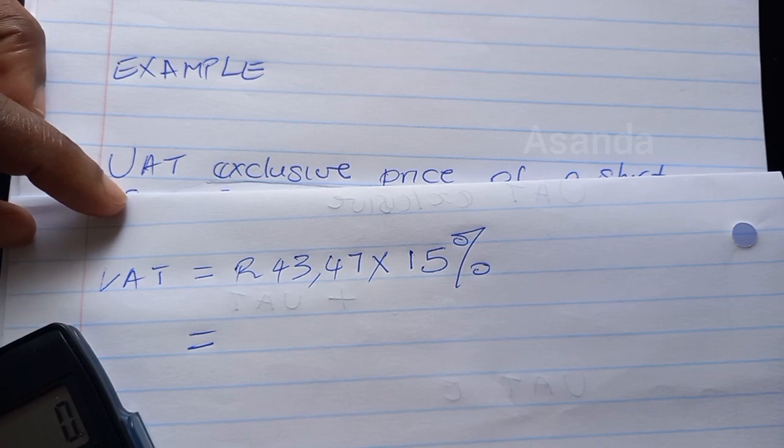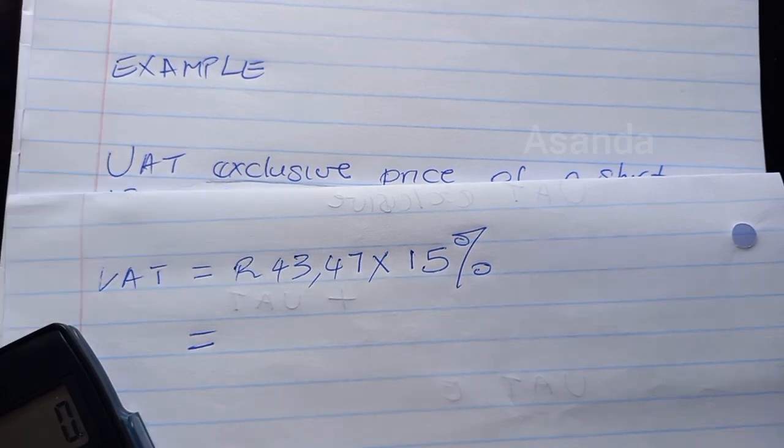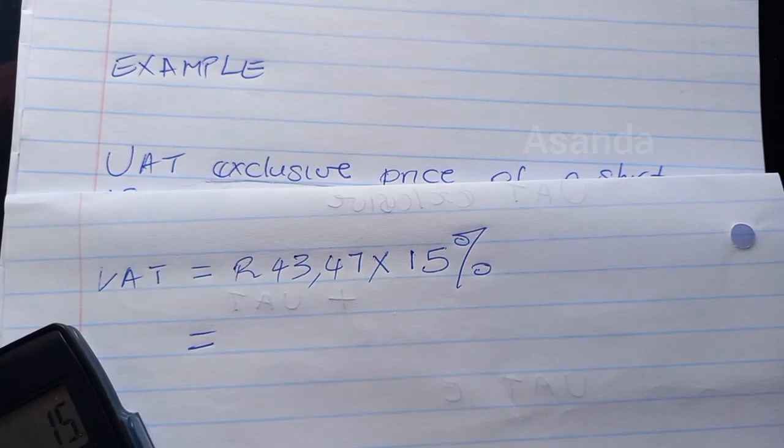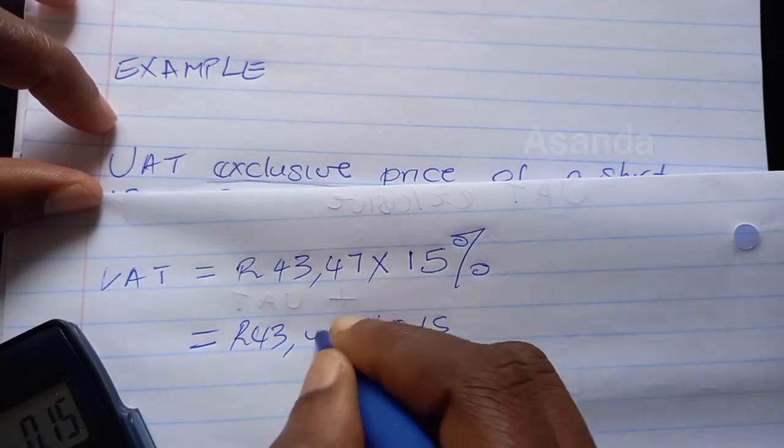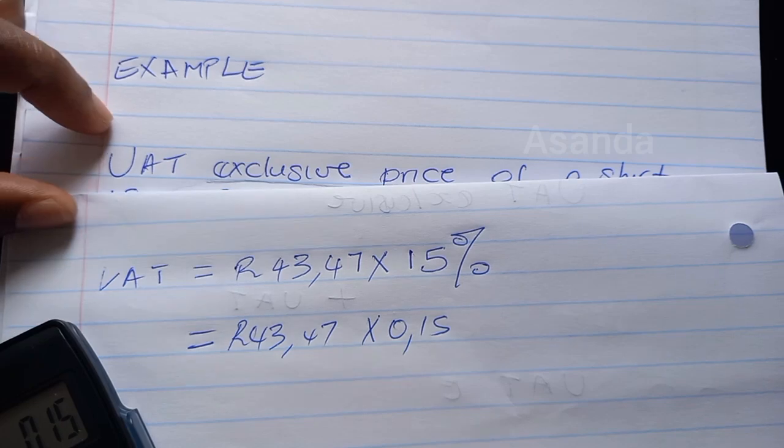I did all the steps last time. So this time I'm going to skip a step to show you that you don't have to do all of it as long as you know what you're doing. So you say 15 divided by 100, and then that's 0.15. So 43 rands and 47 cents will actually be multiplied by 0.15.